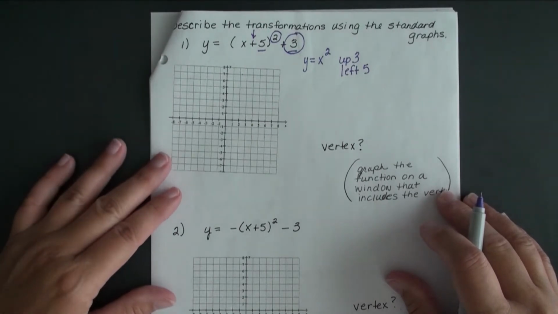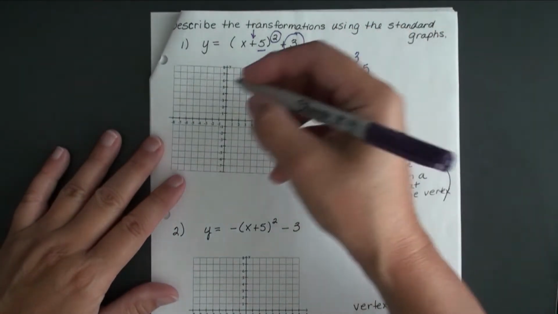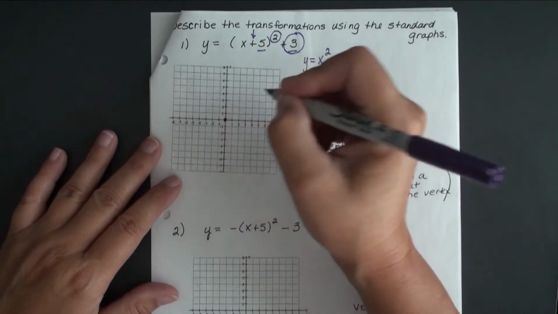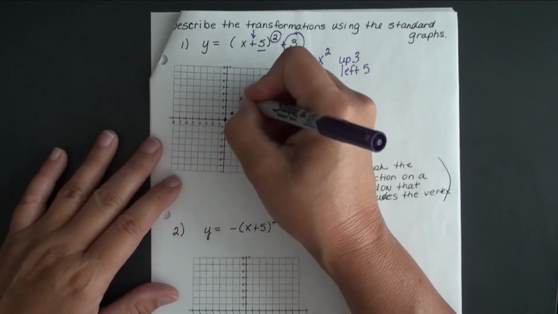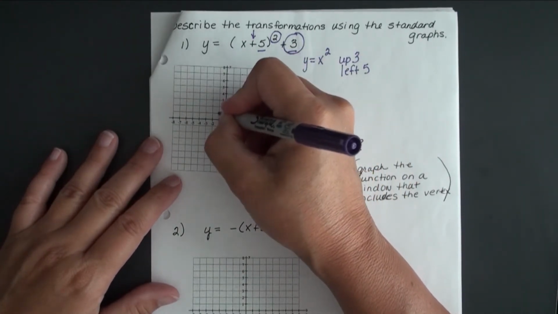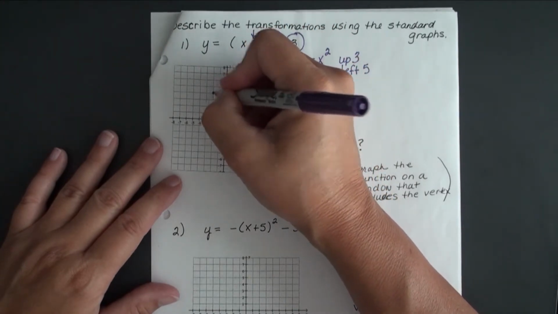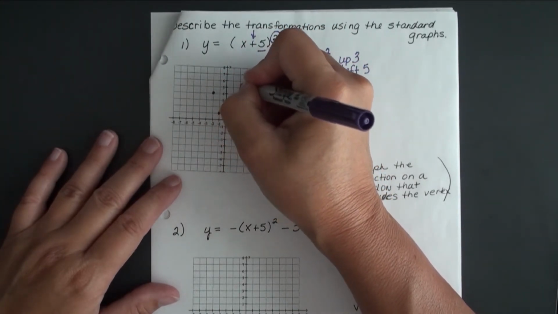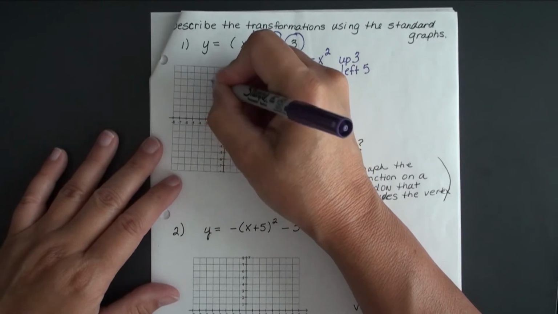So I'm going to graph my y equals x squared. And I already know what points it goes through because we've talked about that before. So there's my y equals x squared as reference.